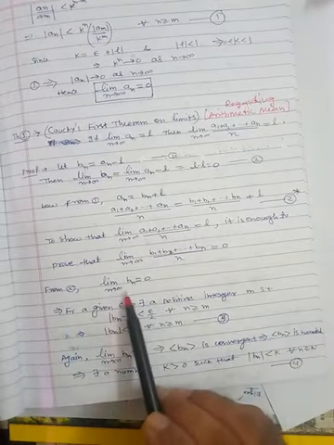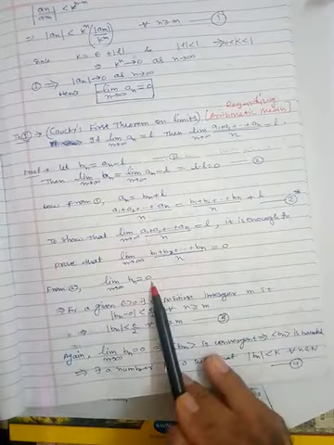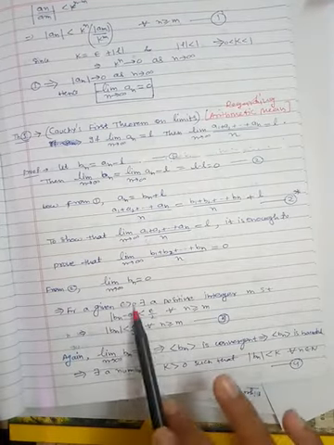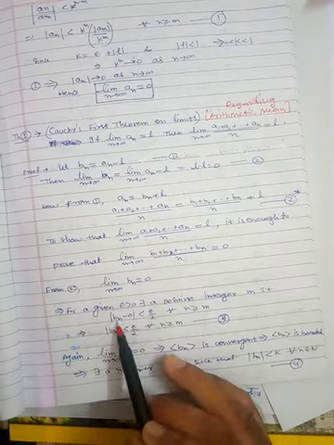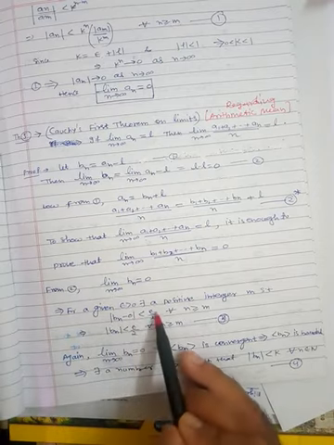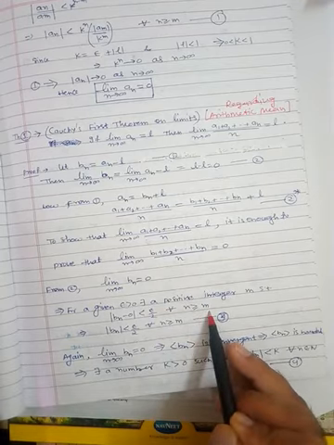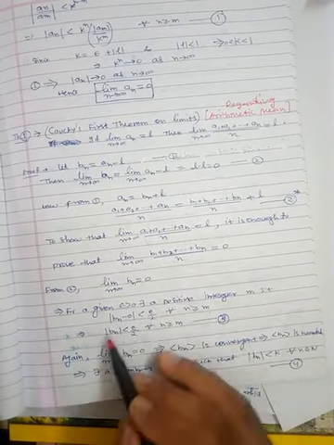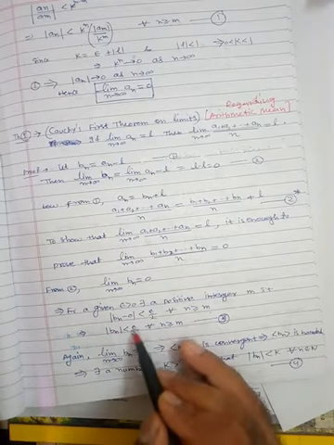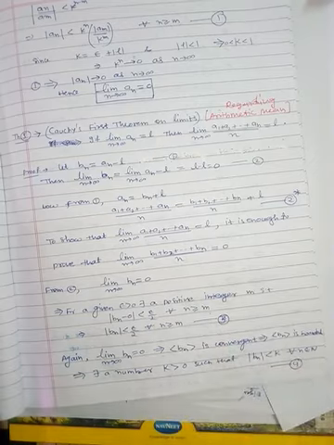Now what we have from equation number 2, the limit of bn is already 0. That means for a given epsilon, there exists a positive integer m such that the magnitude of bn minus 0 is less than epsilon by 2 for all n greater than or equal to m. Here we have selected epsilon by 2. So this is nothing but the magnitude of bn is less than epsilon by 2 for all n greater than or equal to m. This is equation number 3.